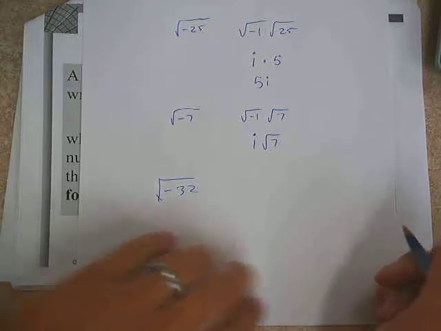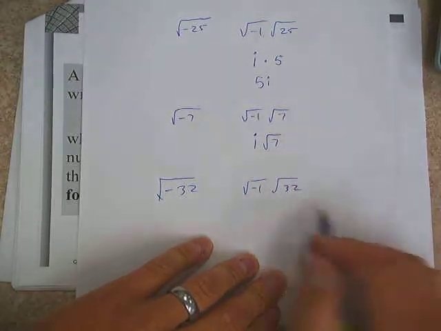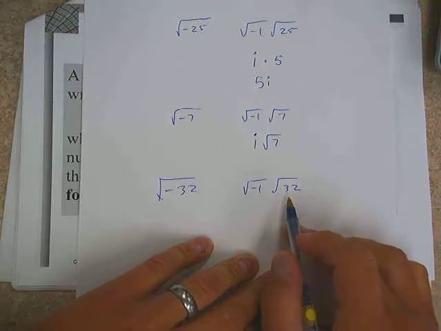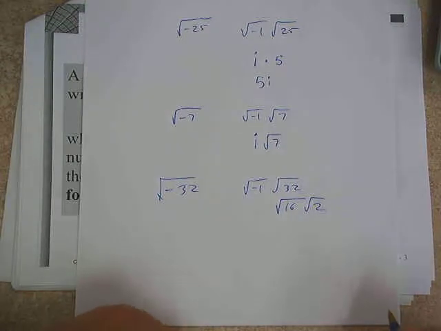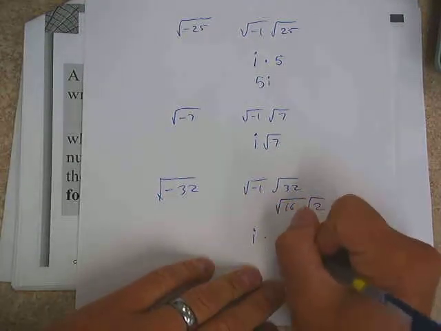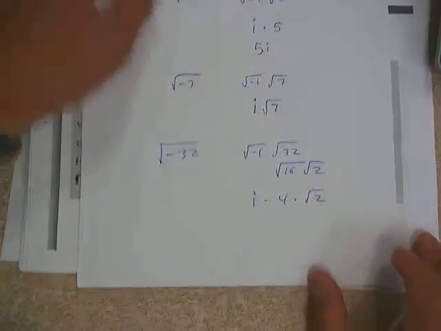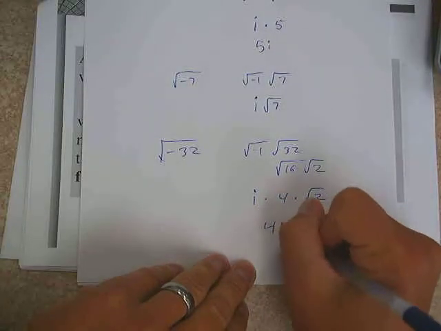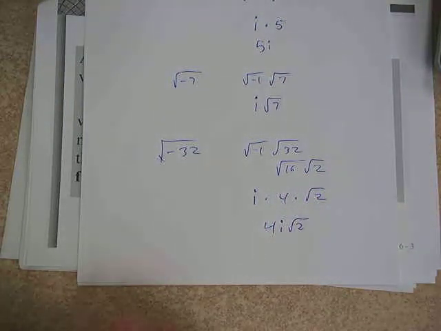Alright, and then finally if we have something like the square root of negative 32, and we separate that, and it turns out that the 32 is not a perfect square, but it can be simplified into, say, 16 and 2 like this one can, and we have i and 4 and radical 2. The proper notation for that when we have all 3 parts is to write the i in between, so we'd write 4i radical 2. All right, questions so far?